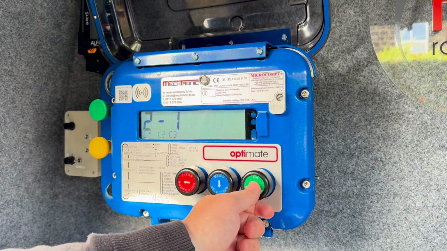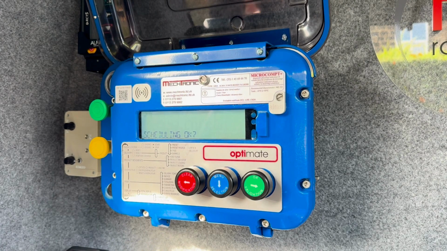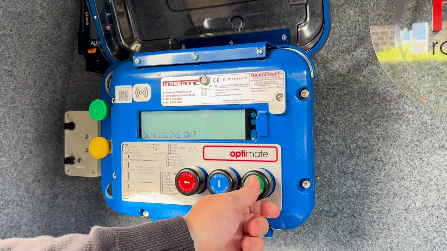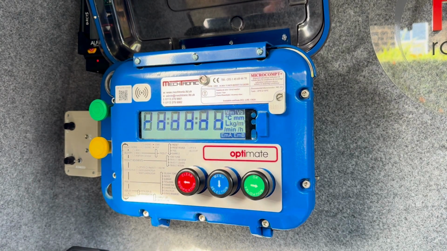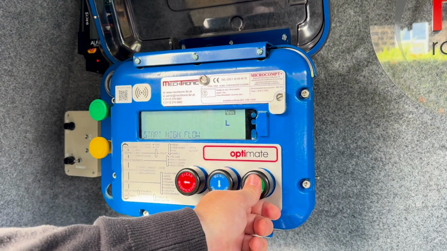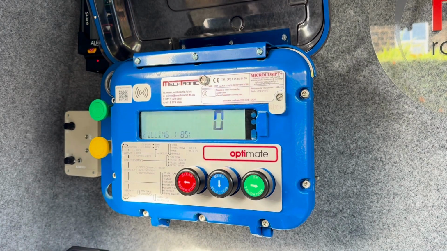Once we're happy with the order, we press the green OK button, scheduling OK, press the green OK button to accept, and then we can start the delivery here, start high flow, press the green button, and that delivery will begin.